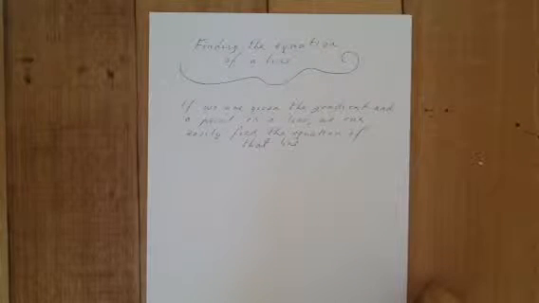Finding the equation of a line. This is also part of exercise 4.2. It's only a small part of that exercise, but it's definitely something you need to know in order to do the next exercise, which is exercise 4.3. So if we are given the gradient as well as a point that lies on a particular line, then we can easily find the equation of that line, but we need those two things, or a combination of other things that we're going to learn about later.